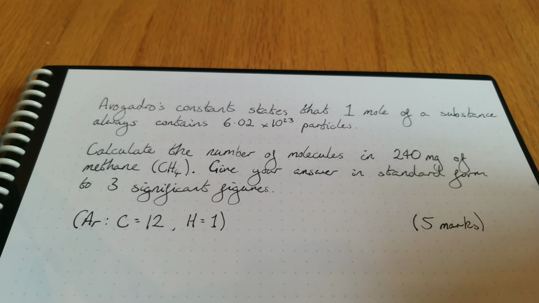it's worth 5 marks. So after reading through the question, the first step is bugging the question, which stands for box the command word, underline the key parts of the question, and then go over it once you've finished and also come up with a little bit of a plan in order to help you answer it. So let's highlight the key parts of this question.